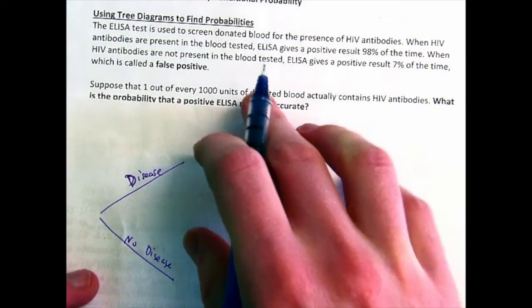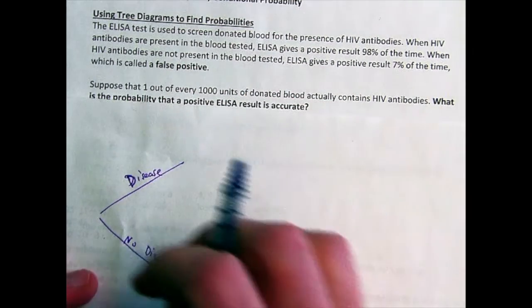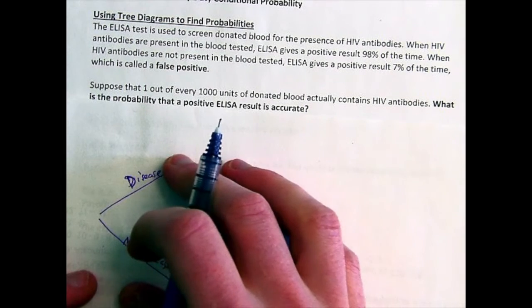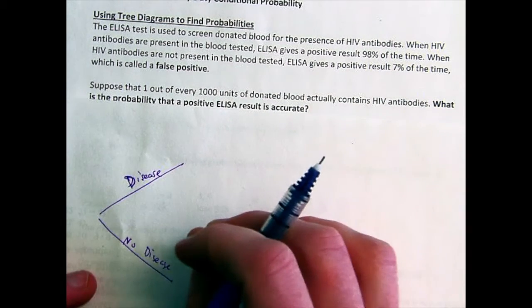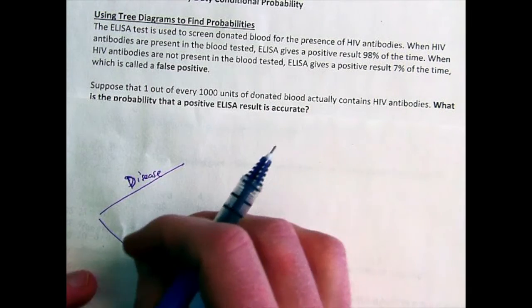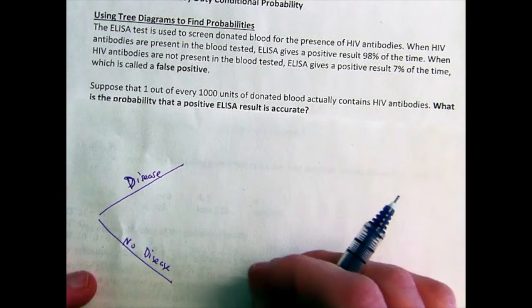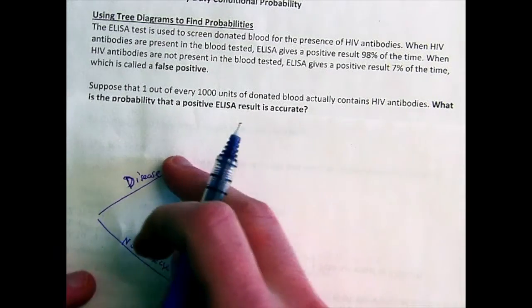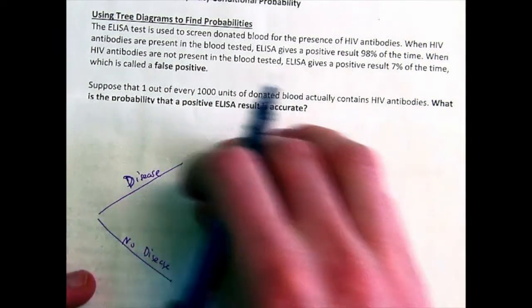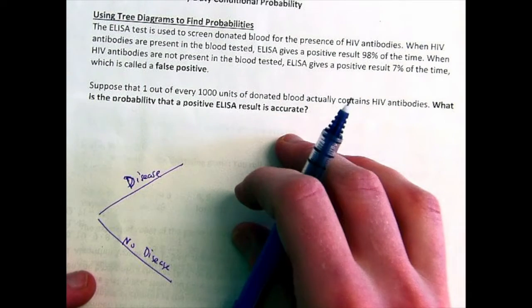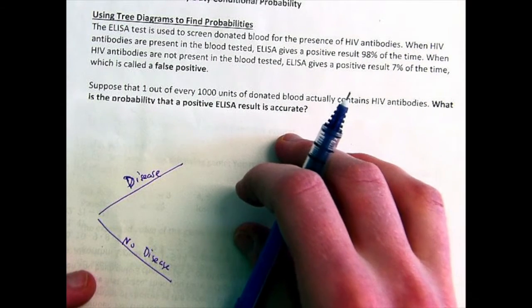In this problem, and in every problem like it, your first split in the tree diagram should correspond to the factor which is causing or influencing the other. It is the presence or non-presence of the disease which affects, influences and causes the outcome of the test, not the other way around.